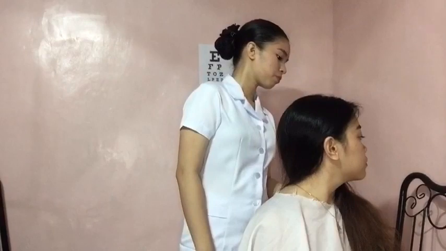So, Althea, can you look to the right? So, look to the left. Okay. Of course, can you look up, then down? So, of course, you observe for the contraction of the opposite sternocleidomastoid muscle and notice the force of the muscle against my hand. So, the patient can shrug her shoulders and turn his head side to side against resistance.